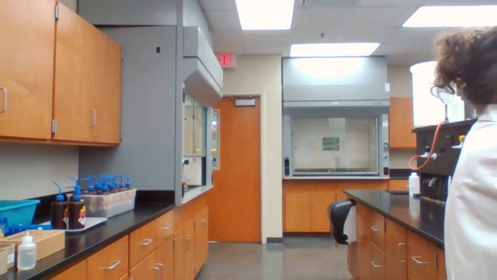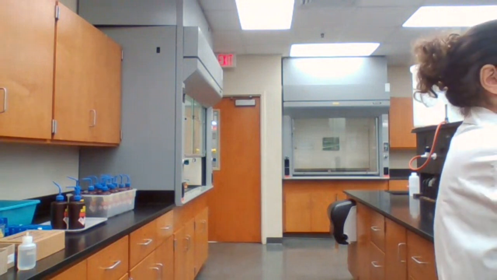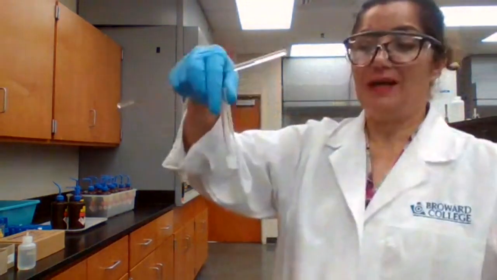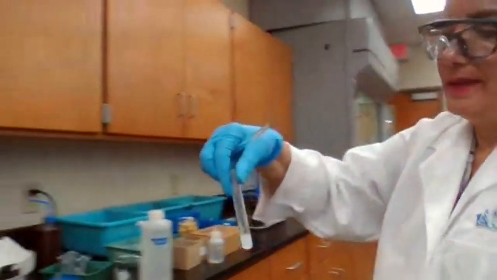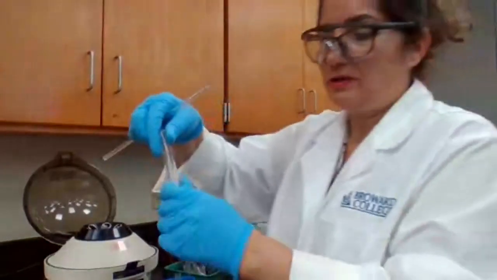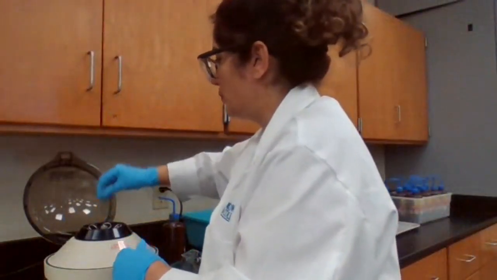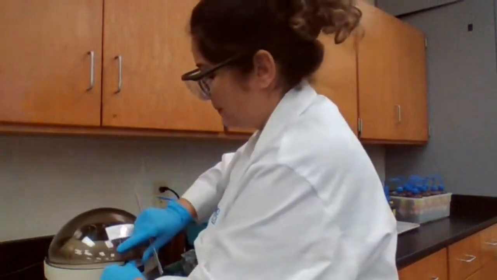Centrifuge it while it's hot. Why do I have to centrifuge it while it's hot? Because if I don't centrifuge and I let it cool down, then the lead chloride is going to precipitate again. So I'm going to centrifuge it while it's hot.